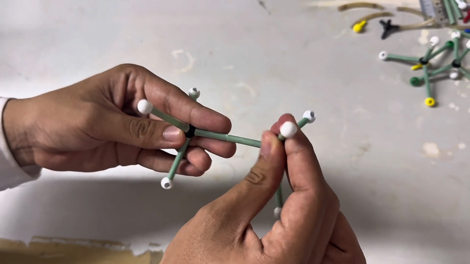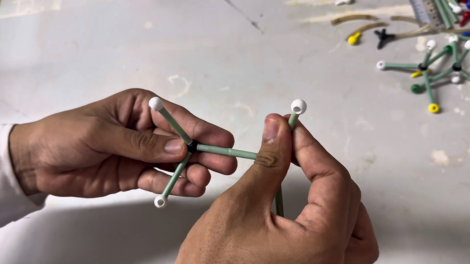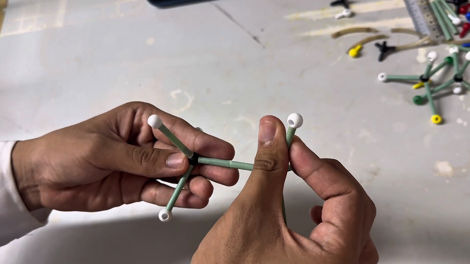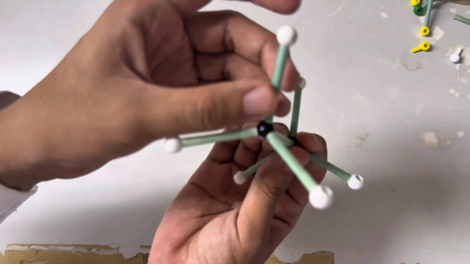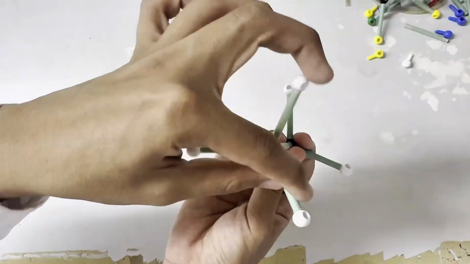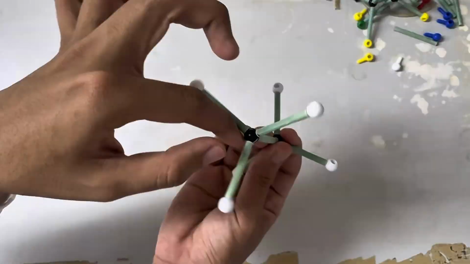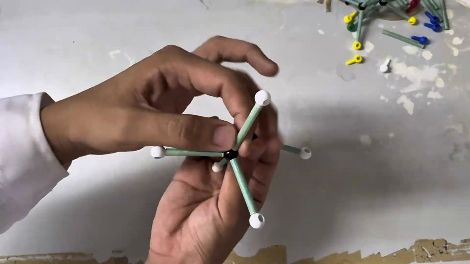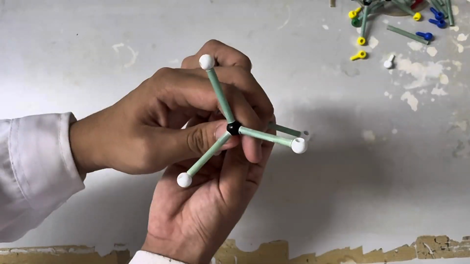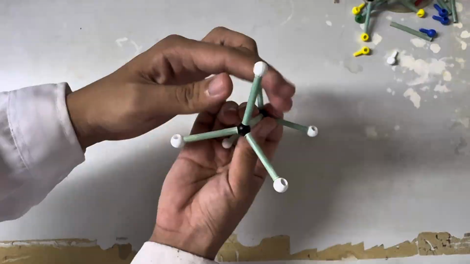Then, the model of ethane was taken back and one of the short bonds in the model was rotated. The carbon atom farthest away, C2, was held with the left hand, while the nearer carbon atom, C1, was held with the right hand, and the carbon atom C1 was rotated clockwise.